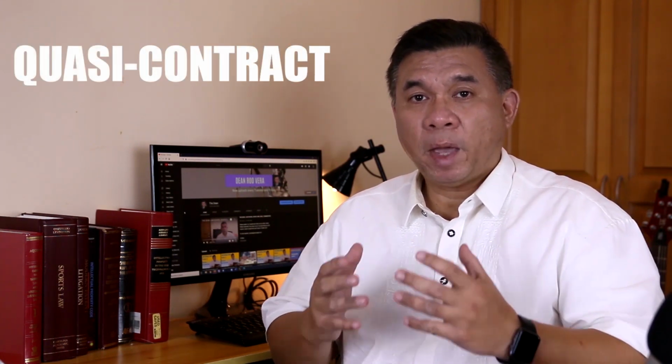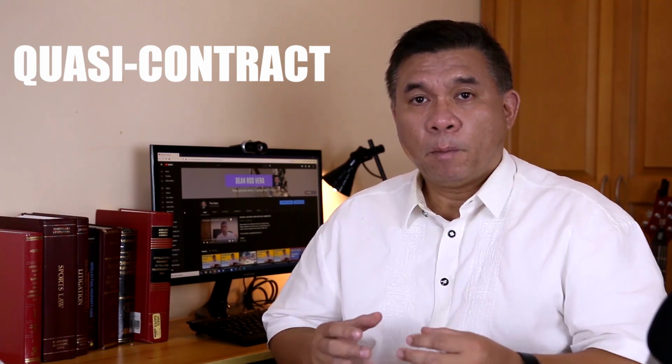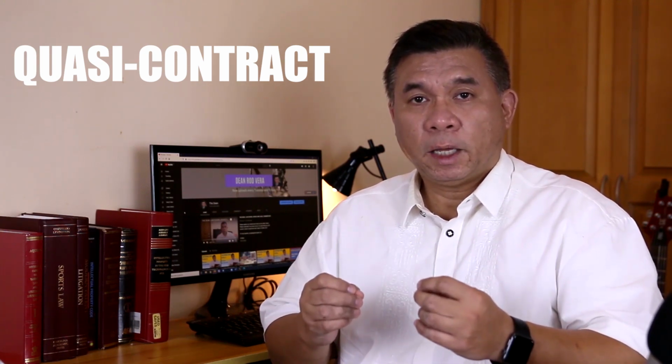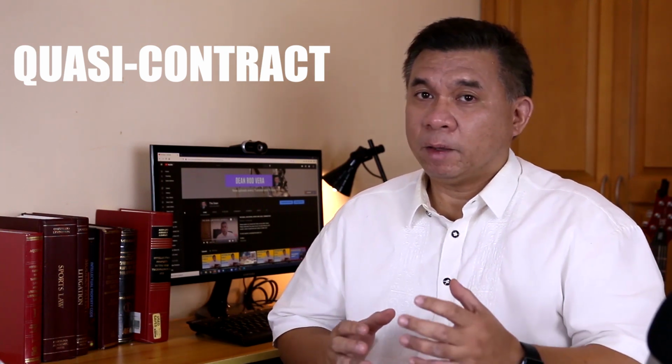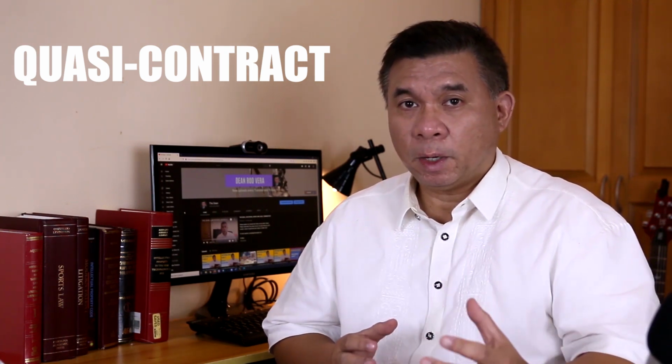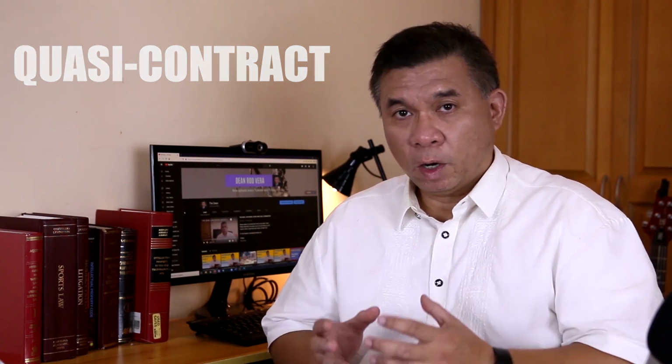A third source is what the law calls a quasi-contract, meaning it is an obligation not based on an agreement, but based on what the law tells that you have to do. One of them is unjust enrichment, meaning you can't get rich or take advantage of somebody. The law provides that you must return what is not yours or what you gained unjustly.